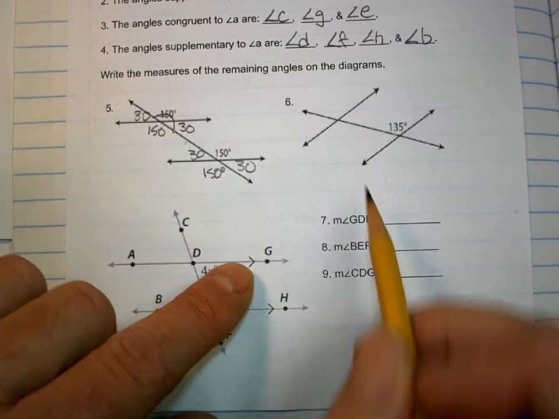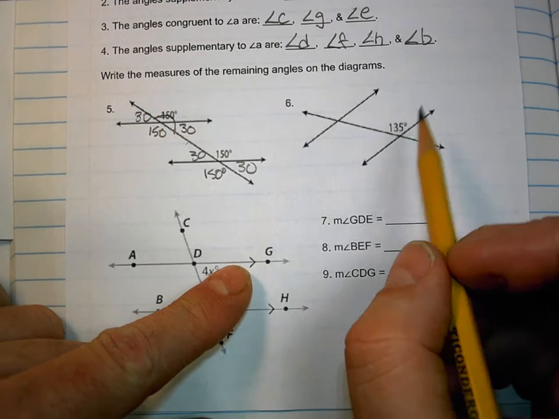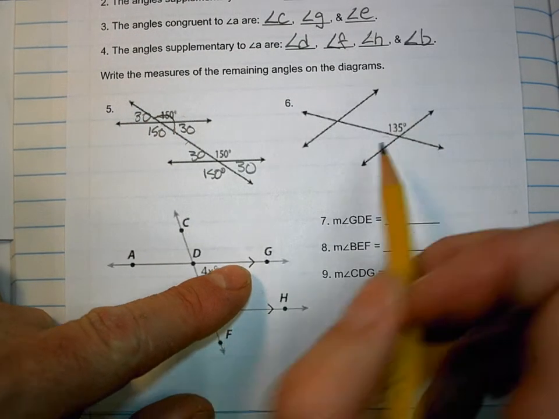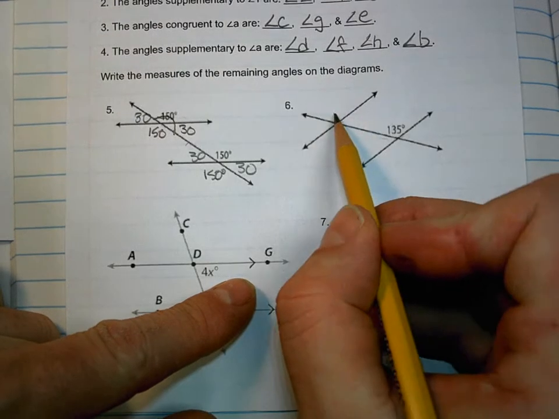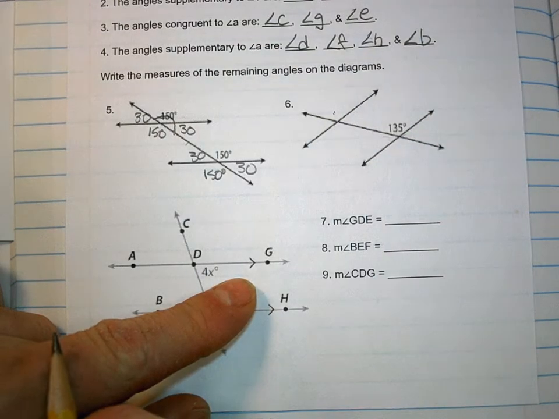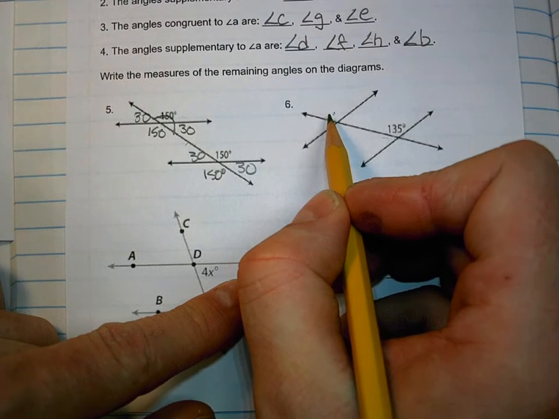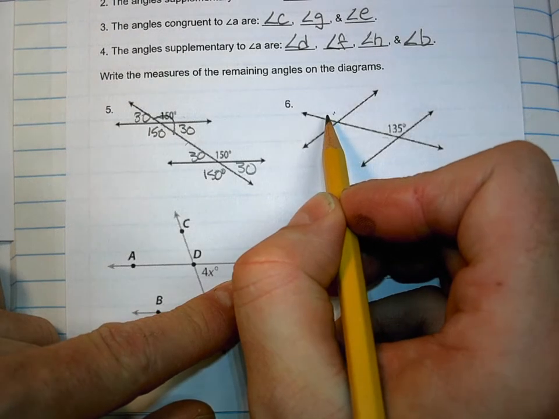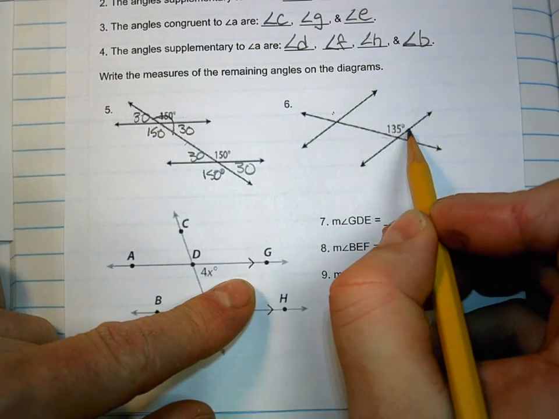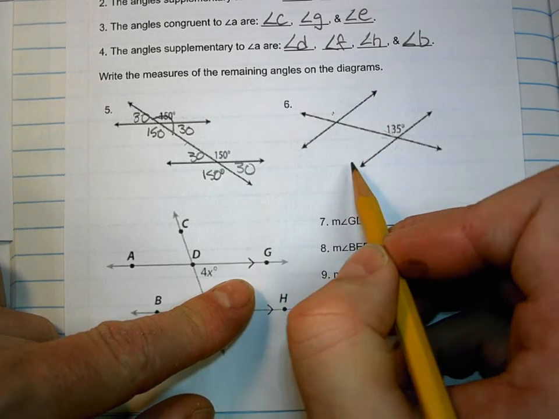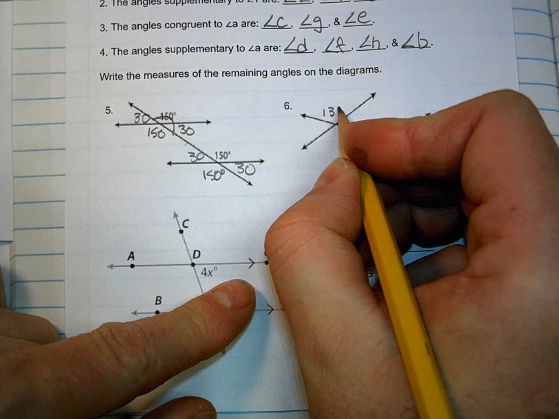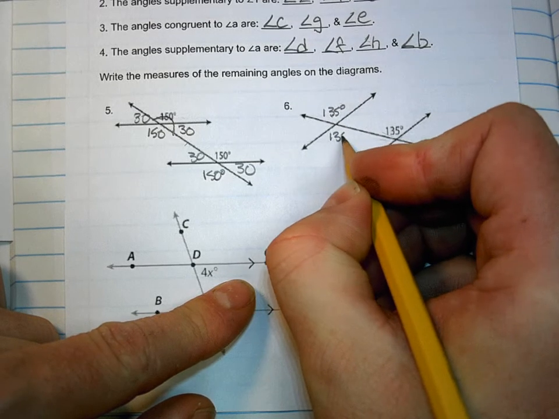Let's look at number 6 here, Tracy. We've got one obtuse angle labeled, right? What do you know about this angle? It's obtuse. So, what's the measurement of it? 135. Well, what's the measure of this obtuse angle? 135. Are all these obtuse angles congruent? Yes. So they're all 135 degrees.